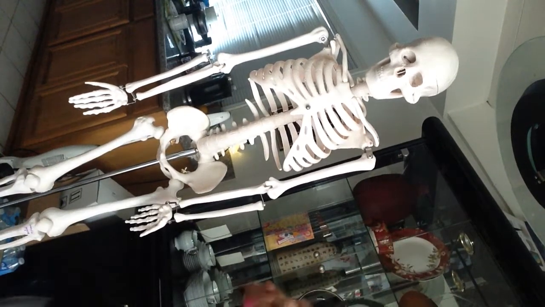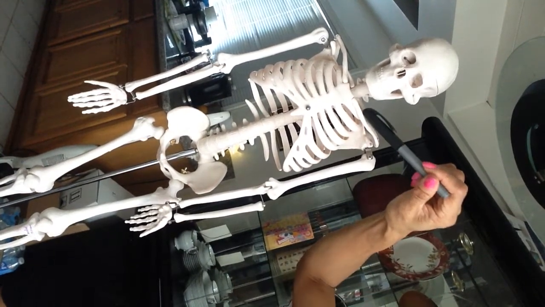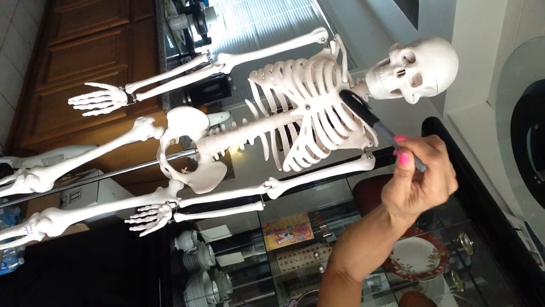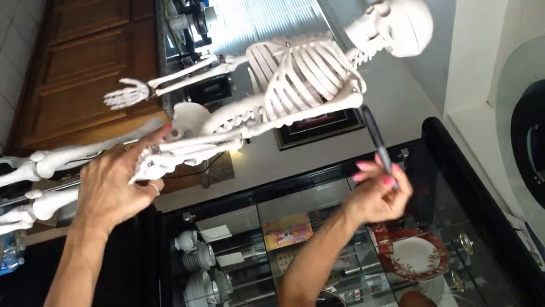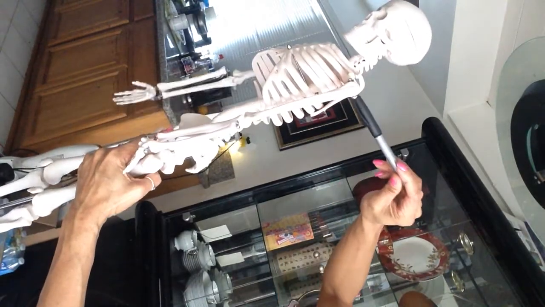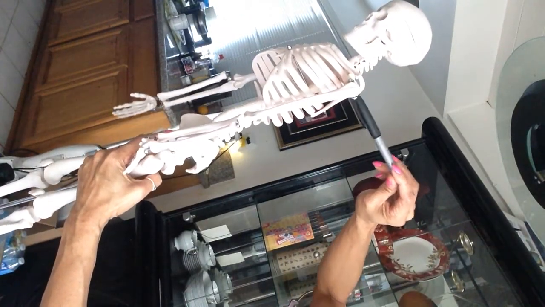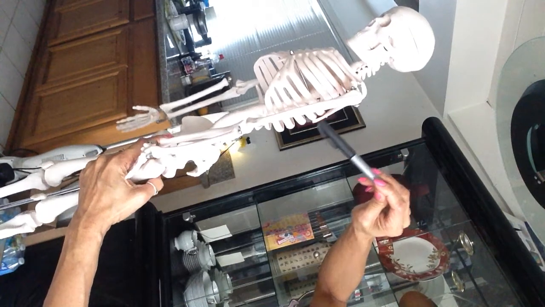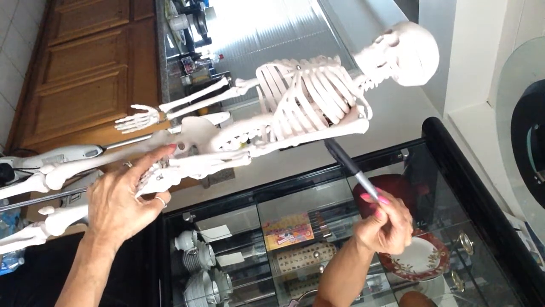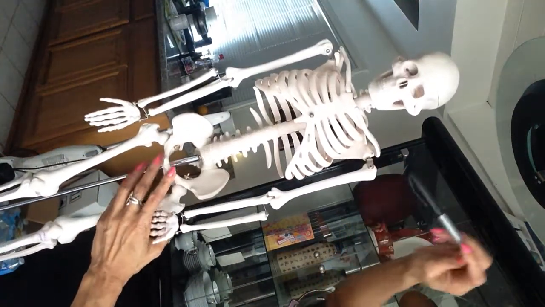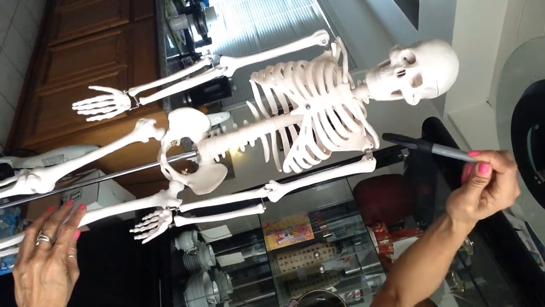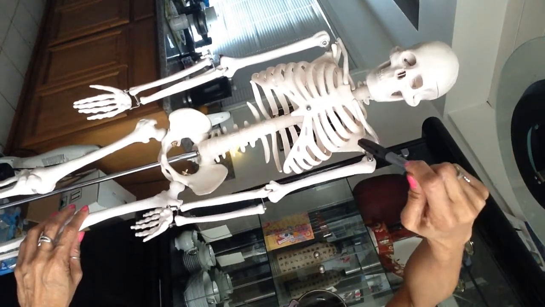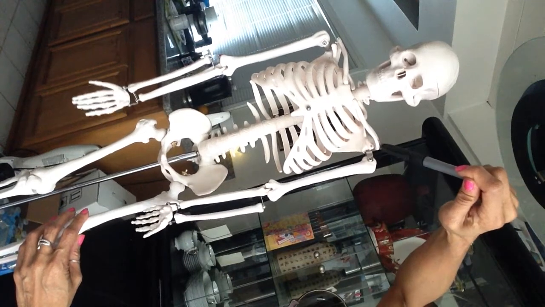This here is Bob's clavicle. This is the sternum. Right here is the scapula. In the scapula, there's fossas. The one is the glenoid fossa, and this one is the subscapular fossa. Right down here below is the coracoid process, and up here is the acromion.